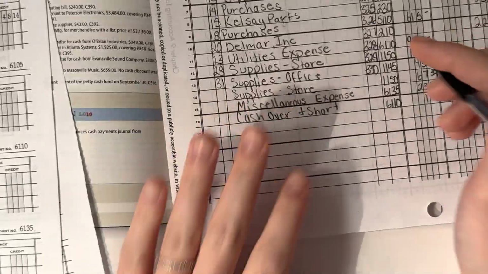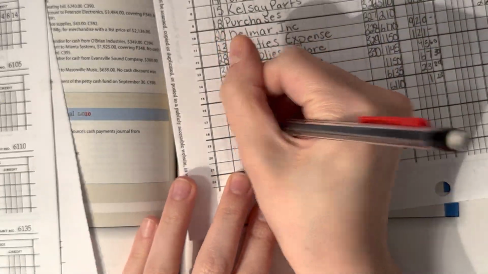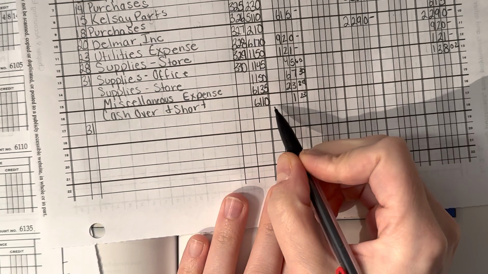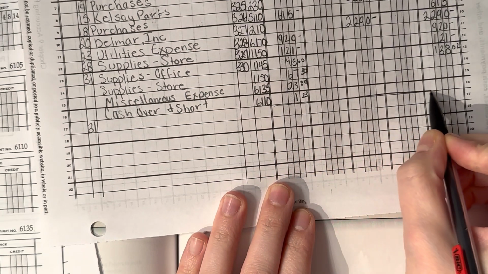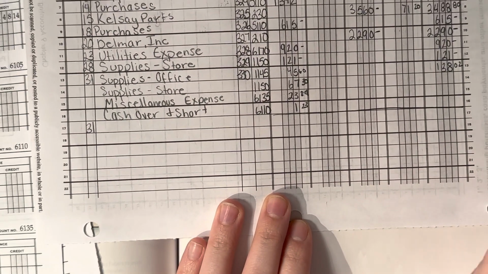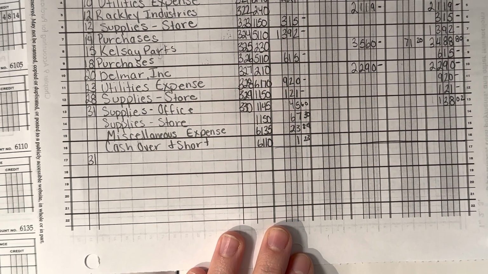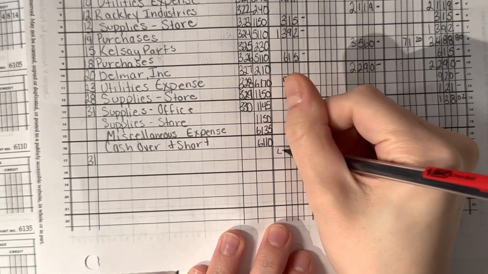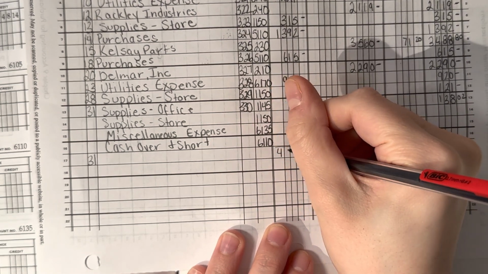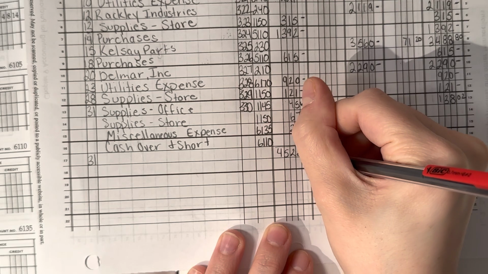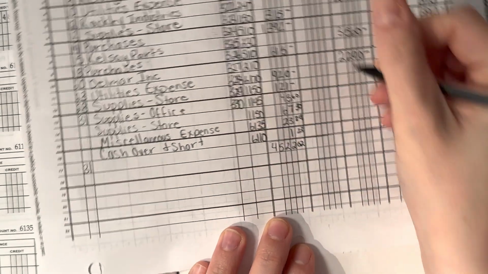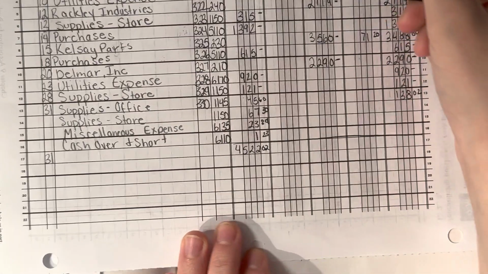Let's find the cash payments journal. So we're going to put the 31st because it's always at the end of the month. I'm going to draw a line underneath here. And we're going to add up this entire column, and I get 4,522.02. Nothing in this column.